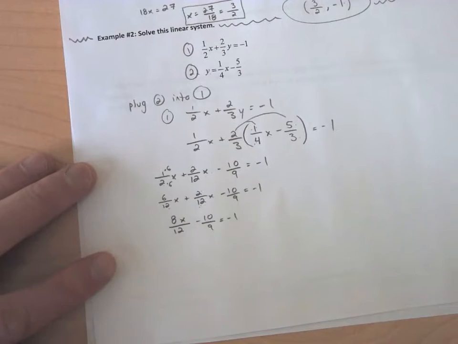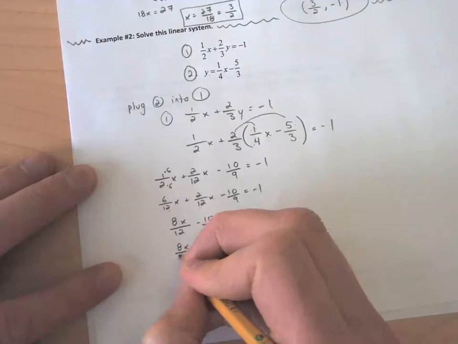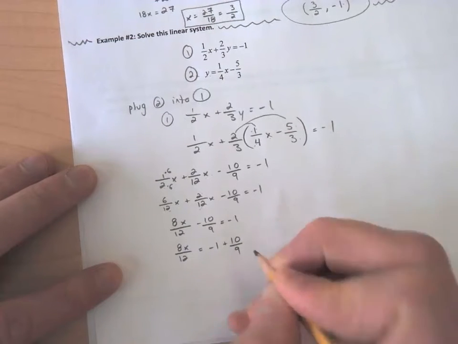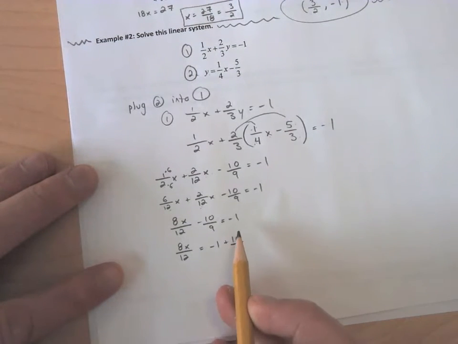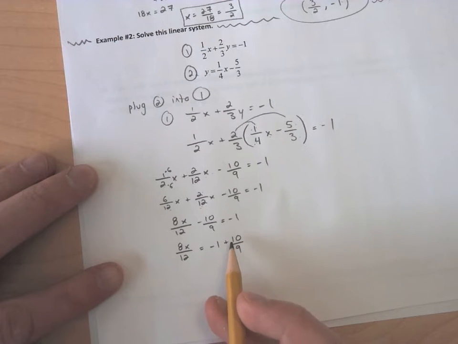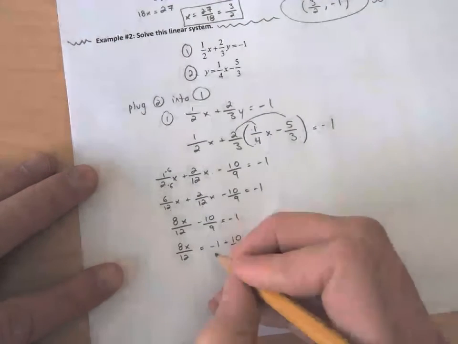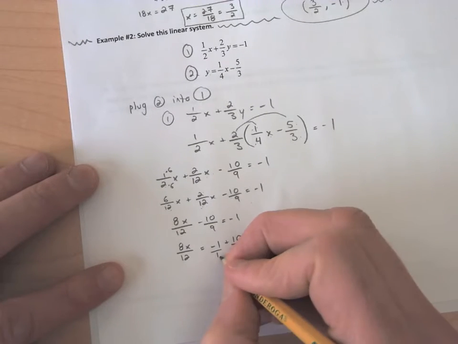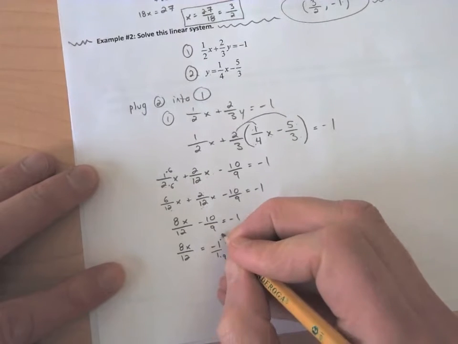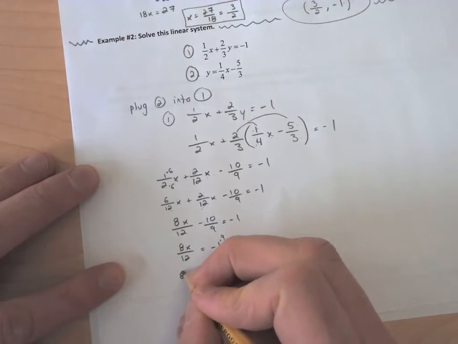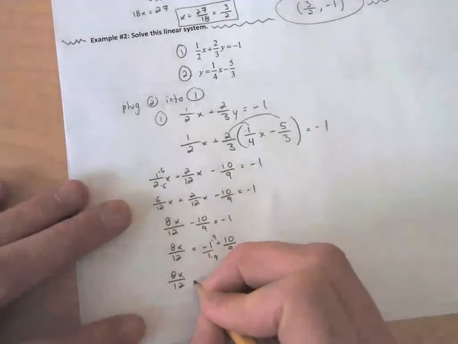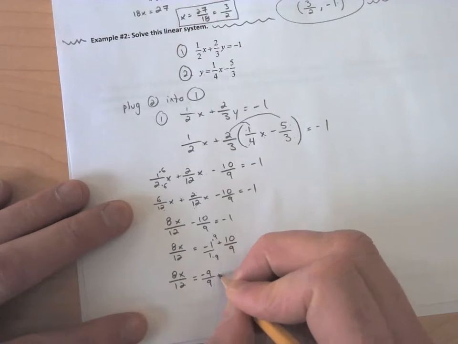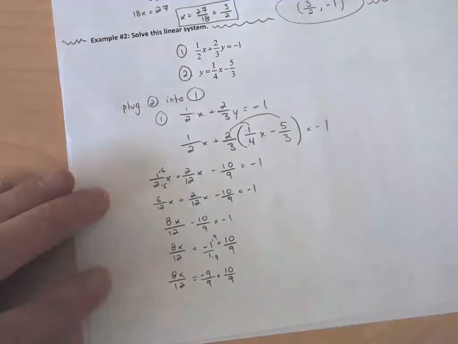So we've got to add the 10 over 9 to the other side. There we go. So now we've got to combine these two numbers here. But if you see, there's a plus, and the denominators are not the same because this denominator is 1. So we have to make them the same. So we have to times this by 9 to make it the same, but that means we have to times that by 9 as well. So we get 8x over 12 equals negative 9 over 9 plus 10 over 9.